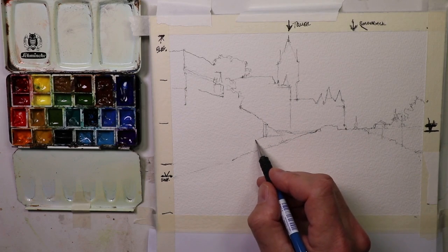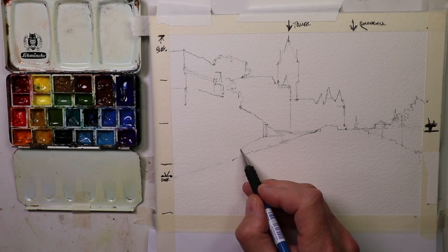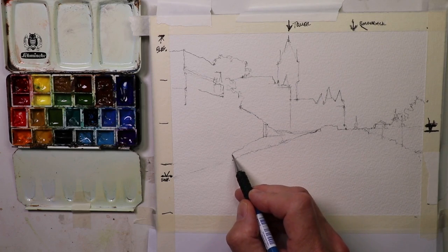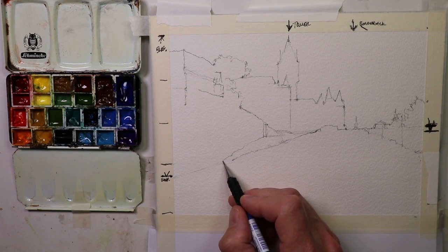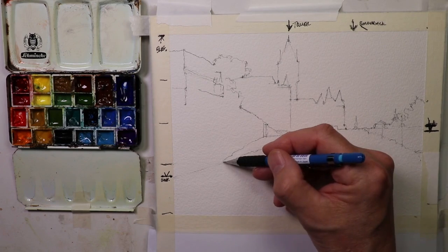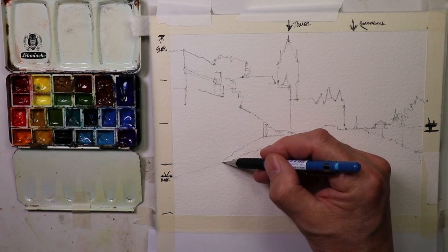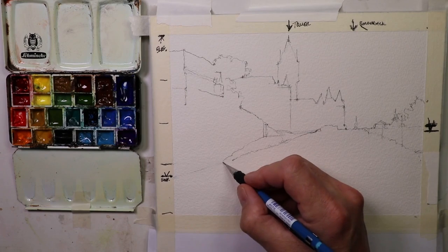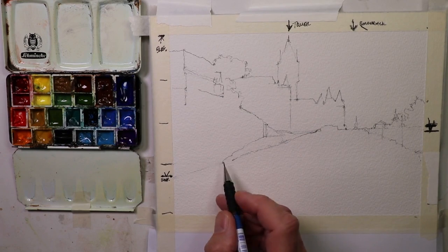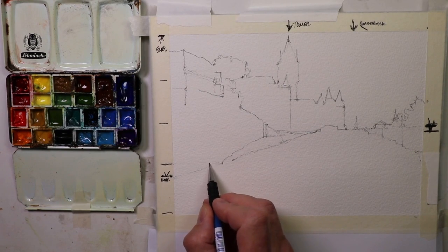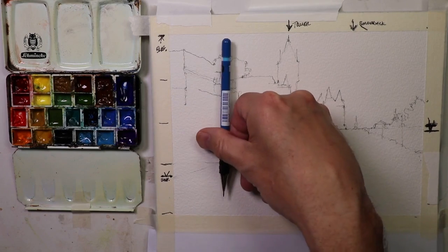And then this stone wall comes along the grass here. And it has a right angle that goes back this way a little bit here. Let's see if that lines up. So we have that there.